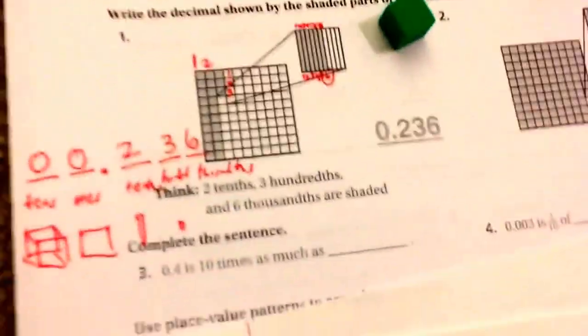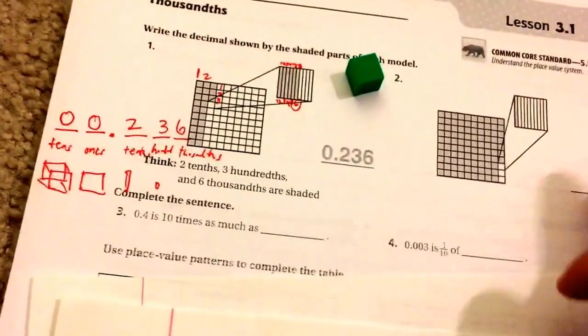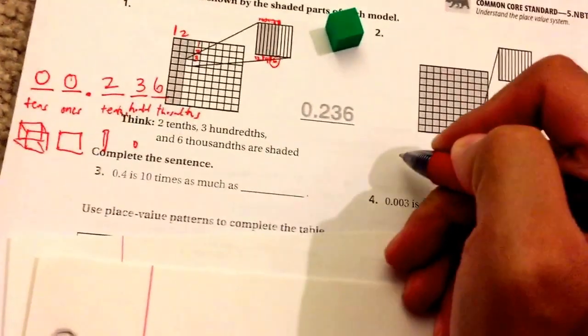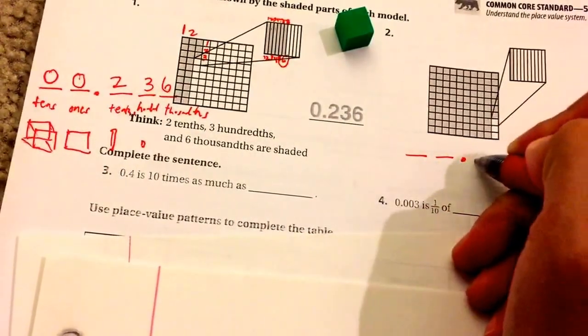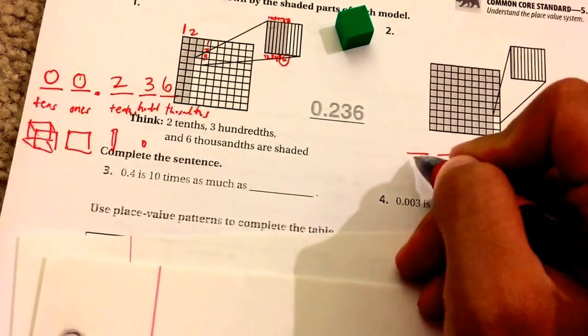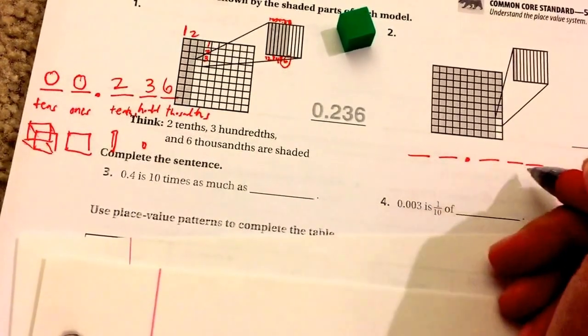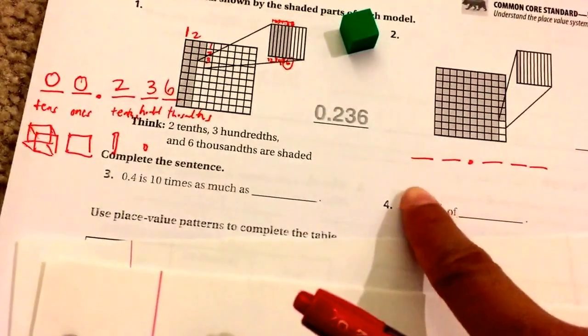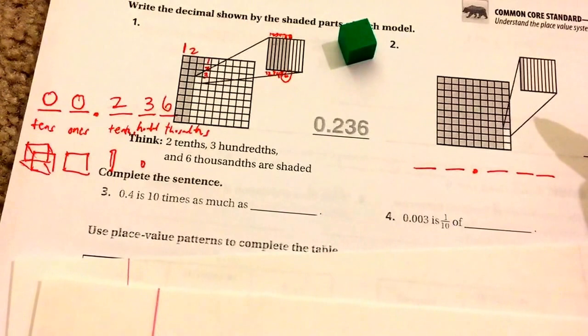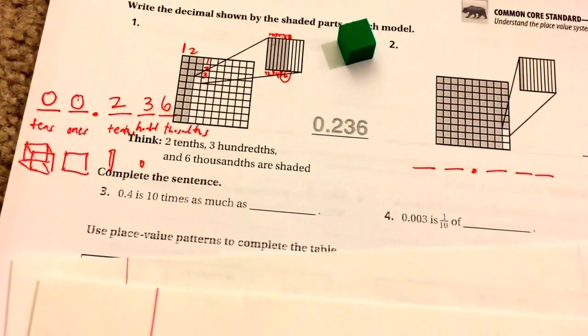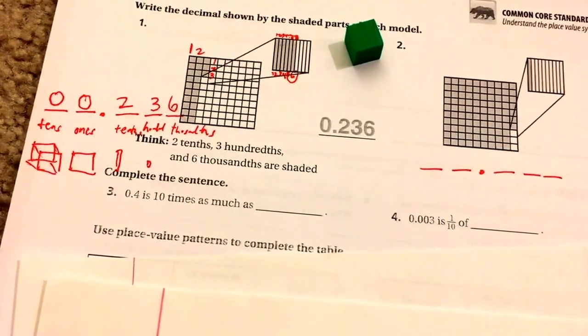That being said, I think you can kind of get the gist of how to do number 2. Just make sure that you're showing your work by labeling this as tens, ones, tenths, hundreds, thousandths, and underneath drawing a picture of what you're looking for at each of those stations. All right, so I'm going to take a quick break for a second and resume in a second.